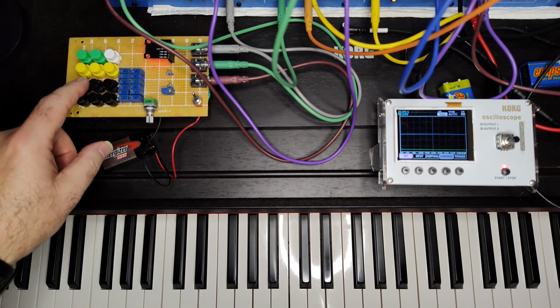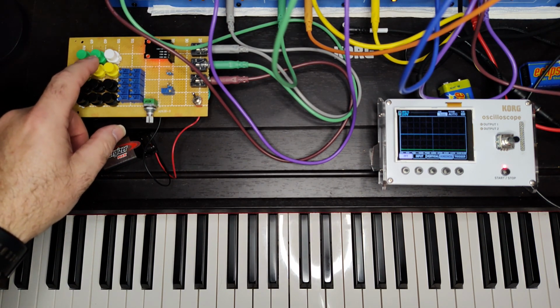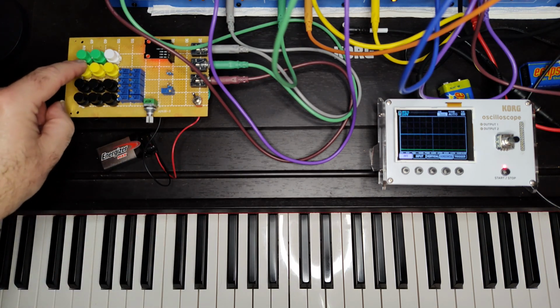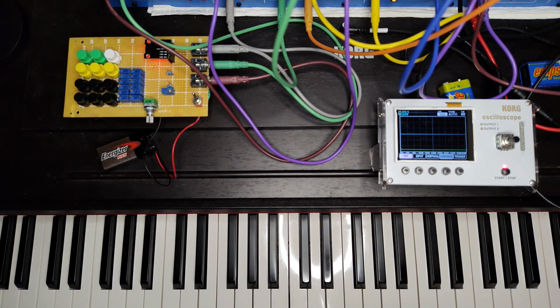Now we can also add a bit of VCA instead of being instantly on. We're still going to have our modulator instantly on, so it goes from that waveform, but let's now make the attack of the sound a bit slower.